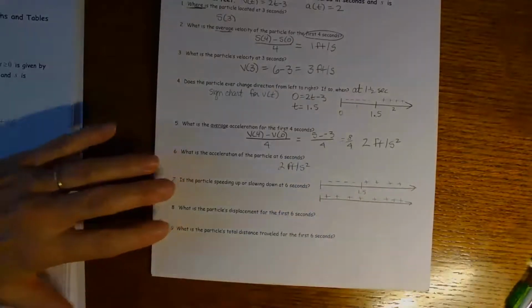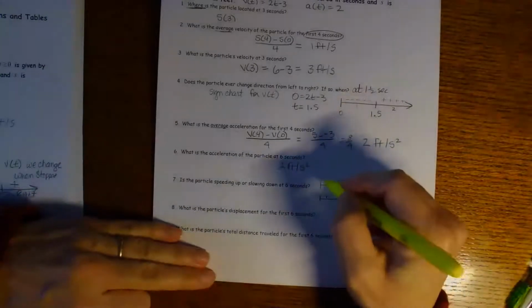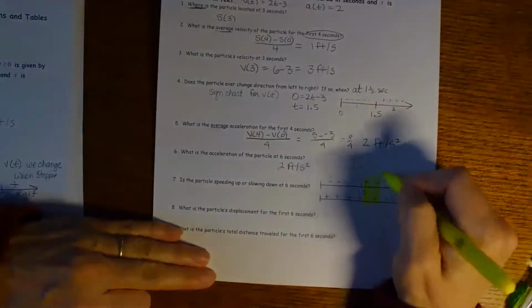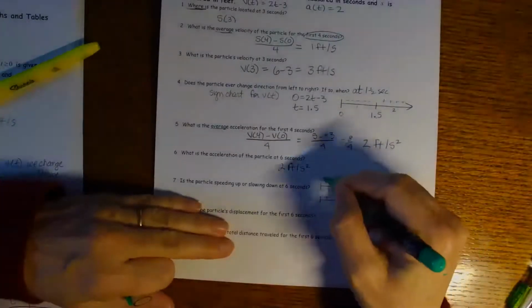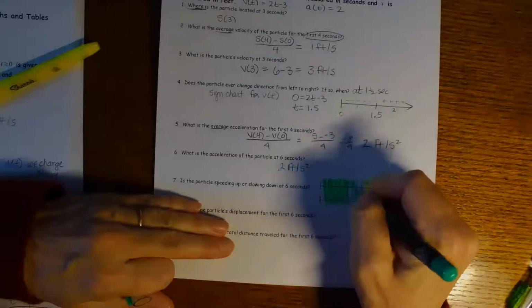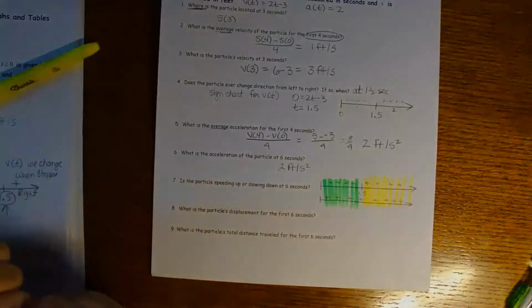So acceleration is always positive. So if I look right here, the yellow side versus I'll do a green side. Oh no, those could be Packer colors. I got to change that.